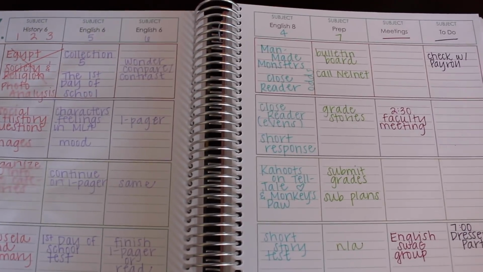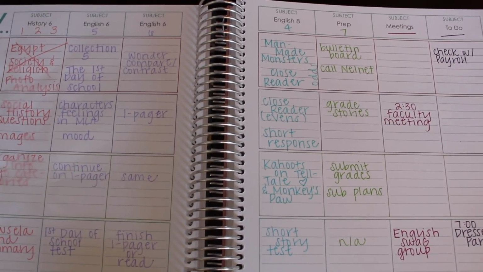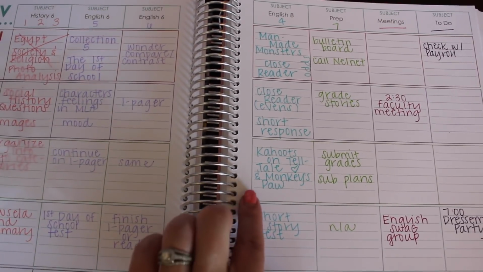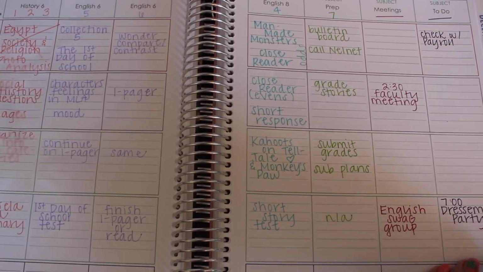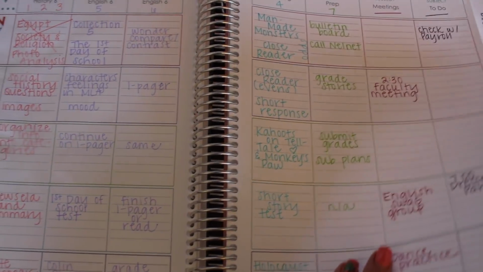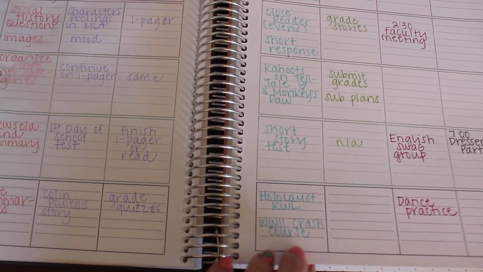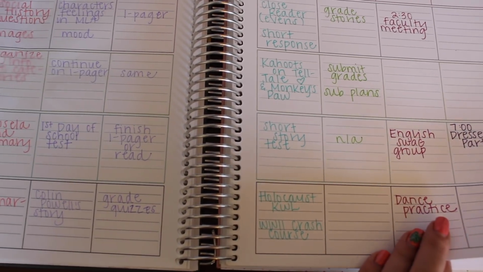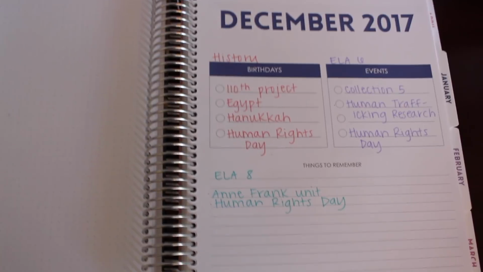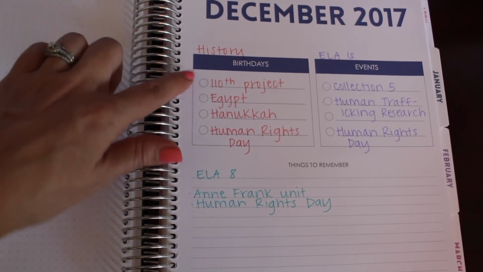The 8th graders were still working on horror stories, and we did some Cahoots and talked more about Telltale Heart and Monkey's Paw. After that, we moved on to our Anne Frank unit, and so that's why we started talking about the Holocaust and World War II.